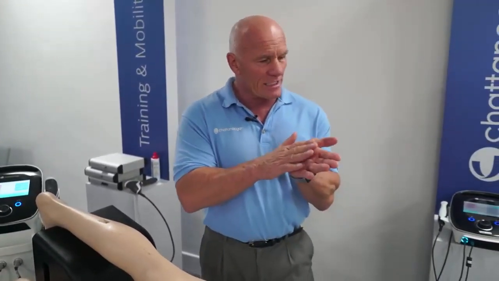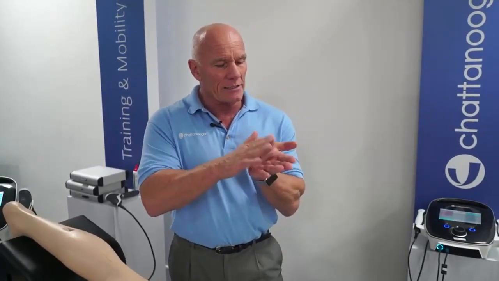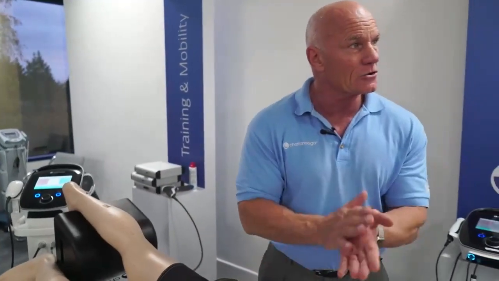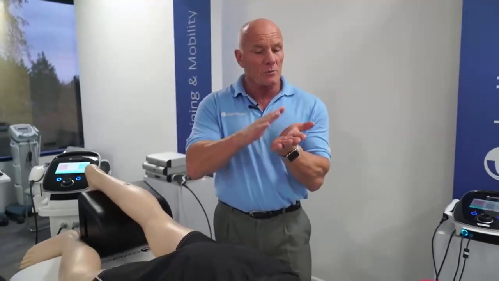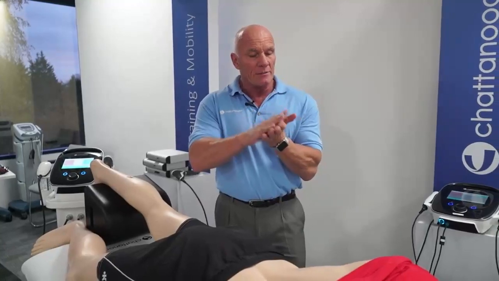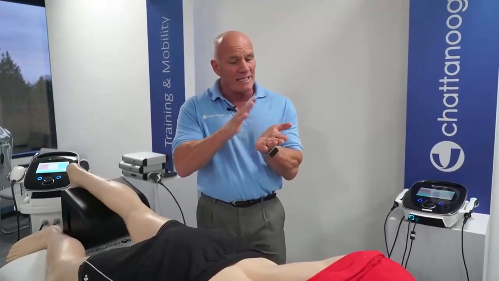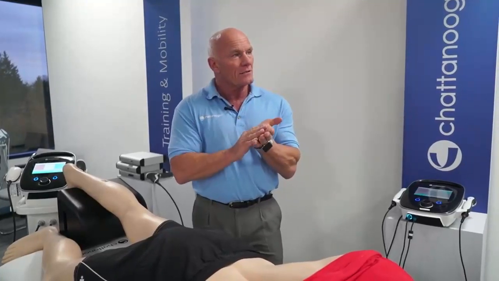And gradually, during the treatment, it's going to gradually increase the pressure automatically. I haven't got to touch the machine. I can concentrate on my patient. And because we're building it up slowly, the patient can accommodate to it. And this is then how we get to those maximum tolerable intensities.